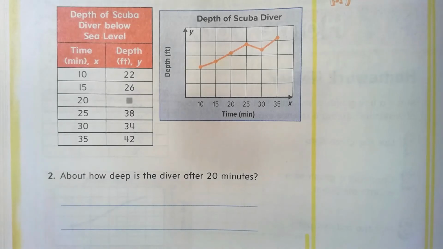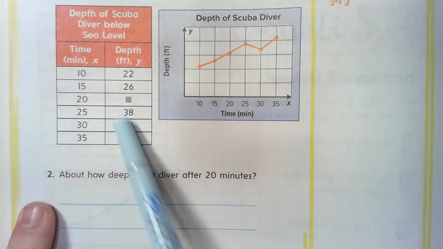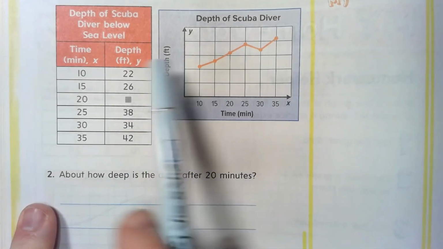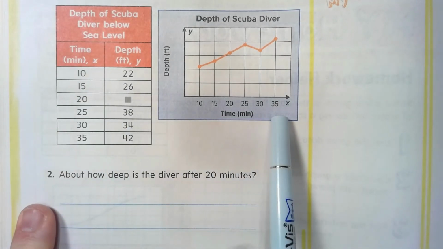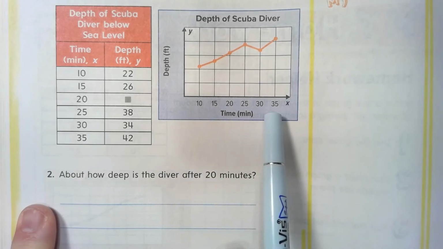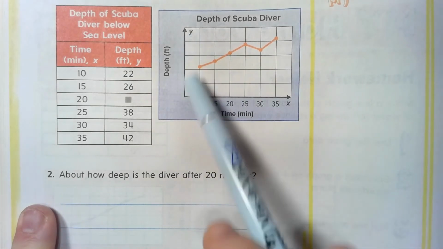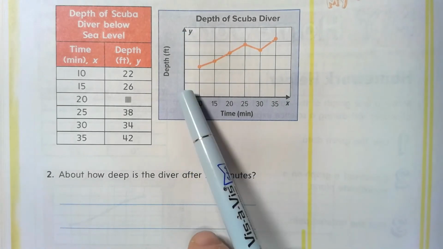The last question I want to look at is on page 96, and this is on the homework page, so I'm not going to work it out, but I want to look at question number 2. We have a graph right here. It says depth of the scuba diver, and we have a data table here. We have the x-axis already done for us. Its scale looks like from 0 to 35. But the depth, how deep the diver is going, we don't have a scale on this y-axis at all.